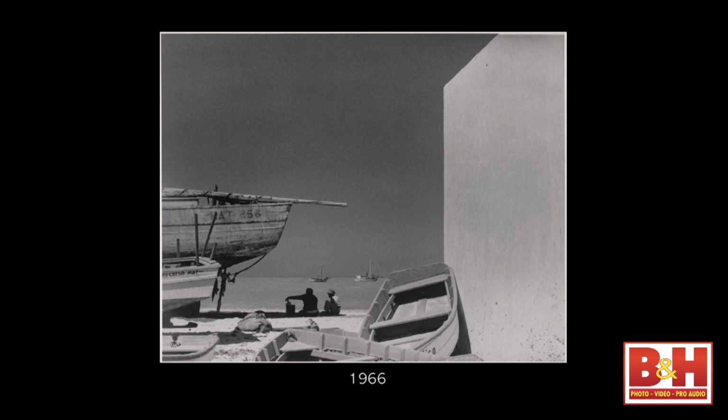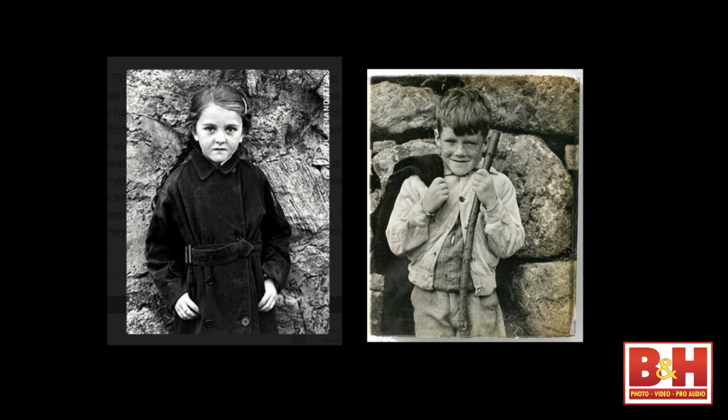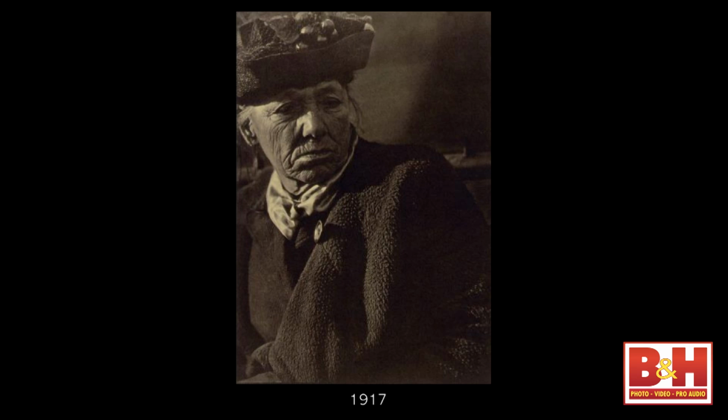So pay attention again to the emphasis on form. So when I talk about the formal aspects of photography, that would be line, shape, texture, those geometric structures underneath it. And there's a photograph of Paul Strand.